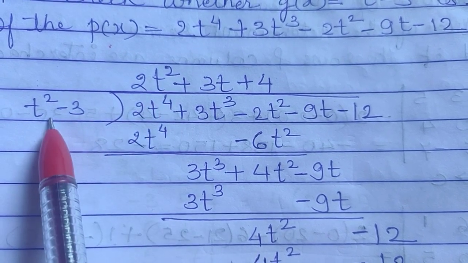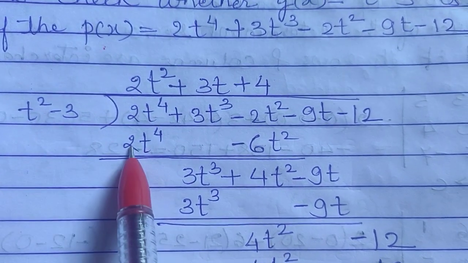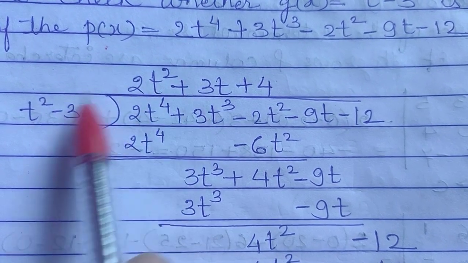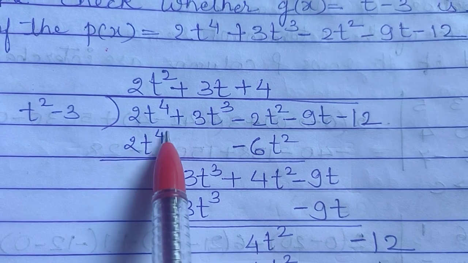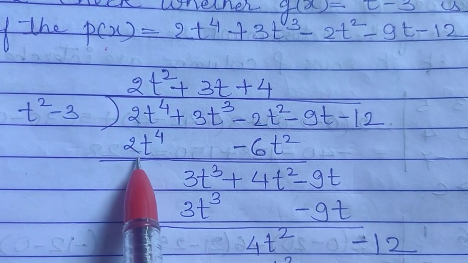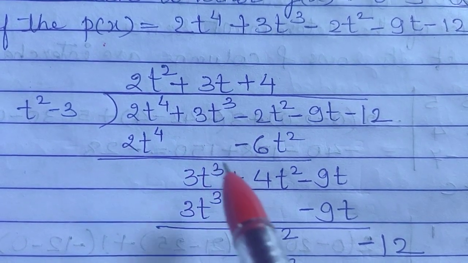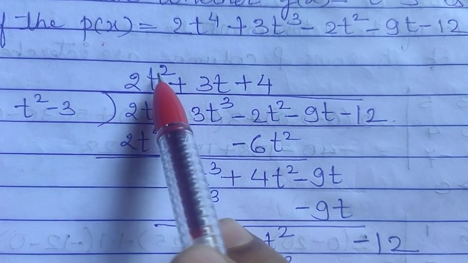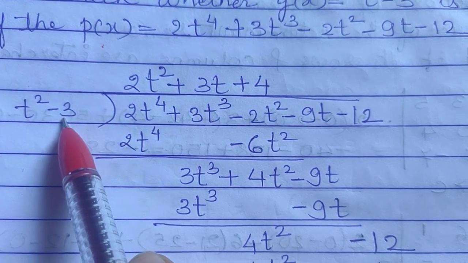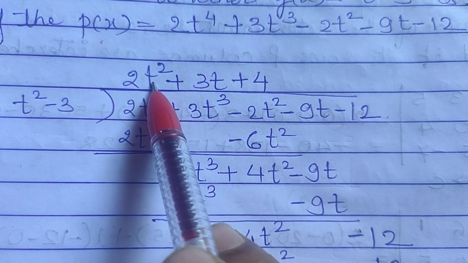2t square into t square is 2t to the power 4 because we have to add the degrees. So t square into t square will be t to the power 4, and we get the first term as 2t to the power 4. Then 2t square into minus 3, this also we have to multiply, so it will be minus 6t square.